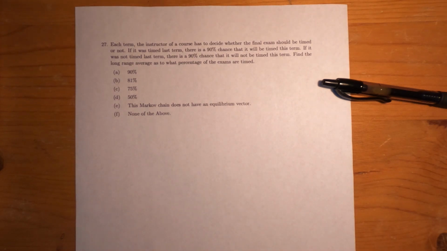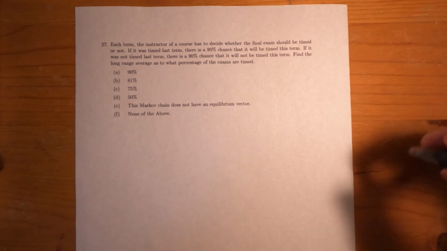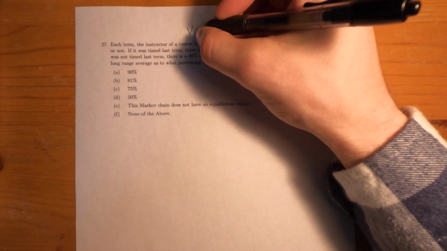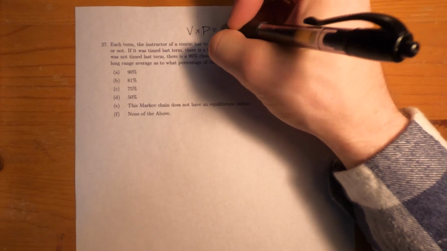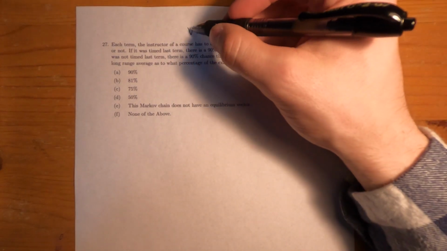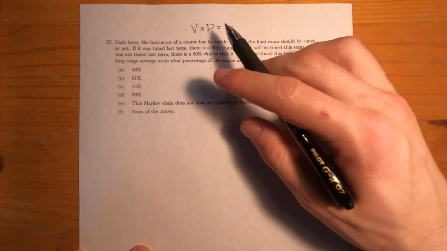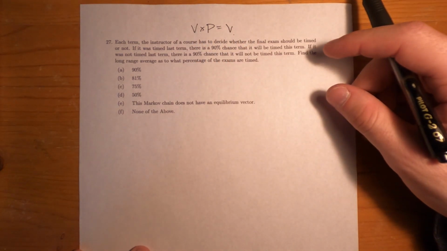Okay, now we're going to employ some of that information that we've learned about transition matrices and absorbing states to talk about the long-range probability or equilibrium vector. It's the same thing. They use an equation that is v times p equals v, where v is our initial vector or future vector, and p is our transition matrix.